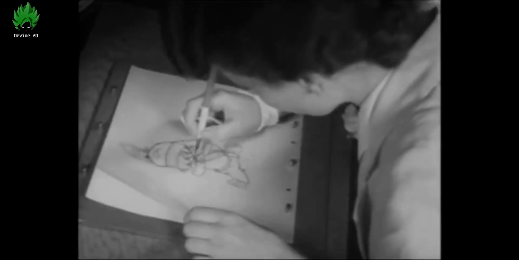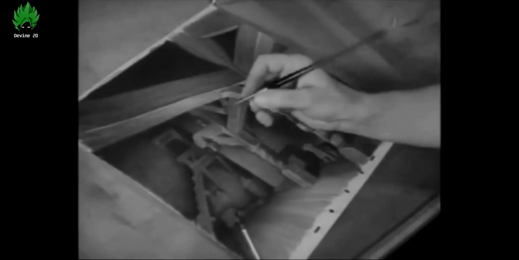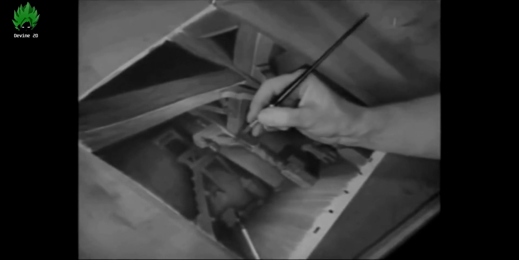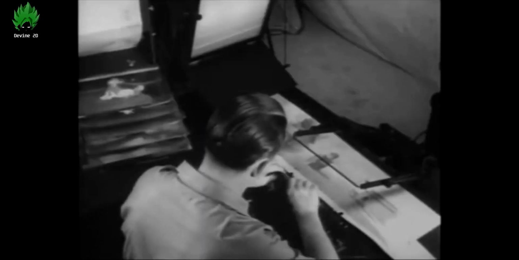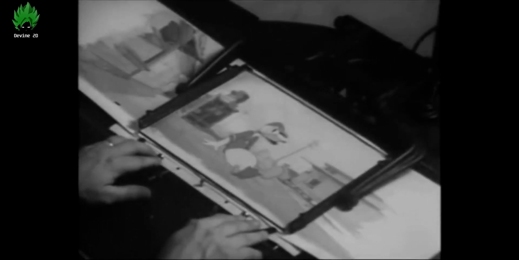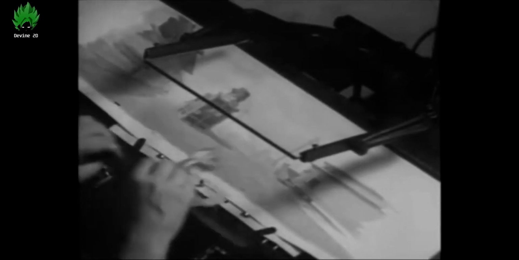Cell animation. Cell animation involved drawing the keyframes of the animation onto clear plastic cells, which could then be painted and layered on top of each other to create the final animation. This method allowed animators to reuse cells and backgrounds, which saved their time and money. Computer-assisted animation. Although computer animation was in its early stages in the early 90s, some animators were beginning to use computer software to assist with tasks such as coloring or compositing.